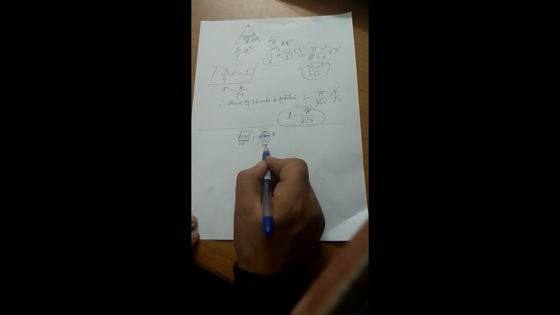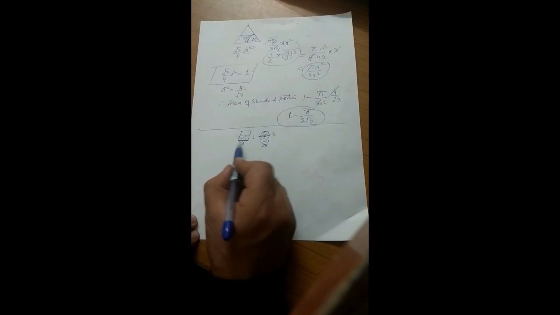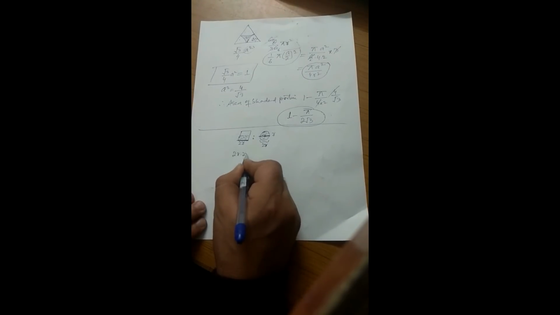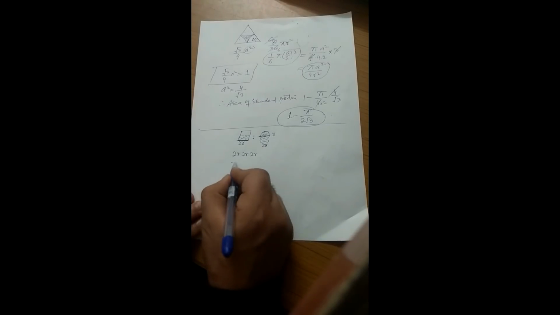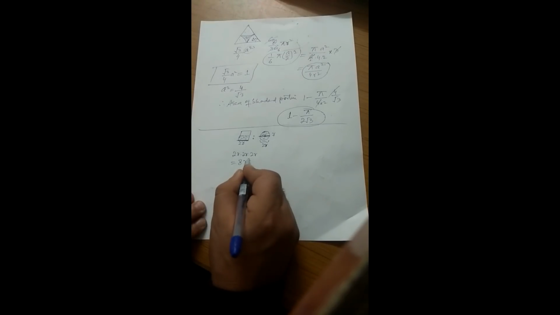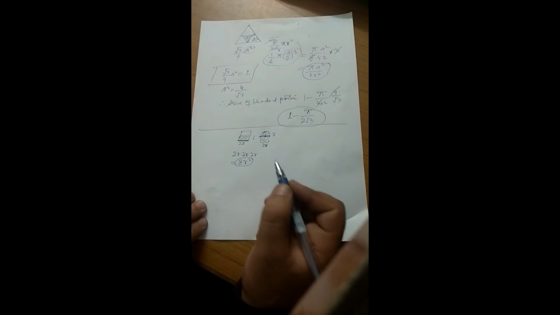So 2r. This diameter is equal to the side of this cube. So the volume of the cube is length into breadth into height, or 2r cubed. That is 8r cube is the volume of this cube.